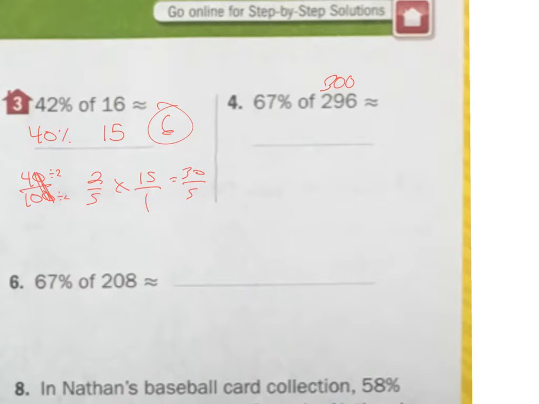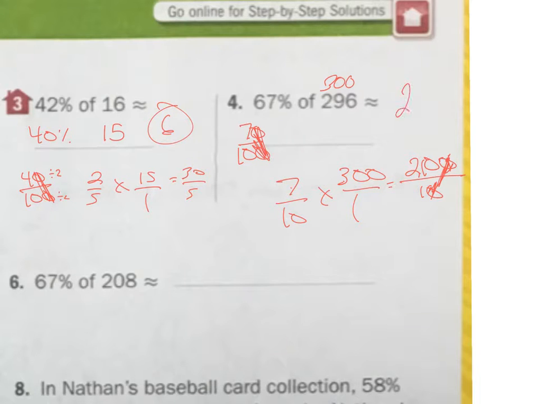I might go 70%. 70% is 7/10. 7/10 times 300, and 7 times 300 is 2100. 2100 divided by 10, and I can get rid of this 0 here, so it's pretty much 210 over 1, which is about 210. So 67% of 296 is about 210.